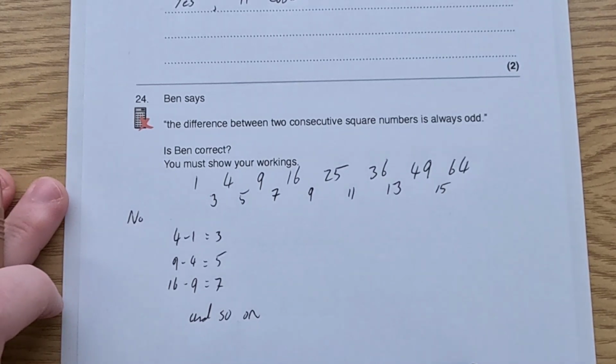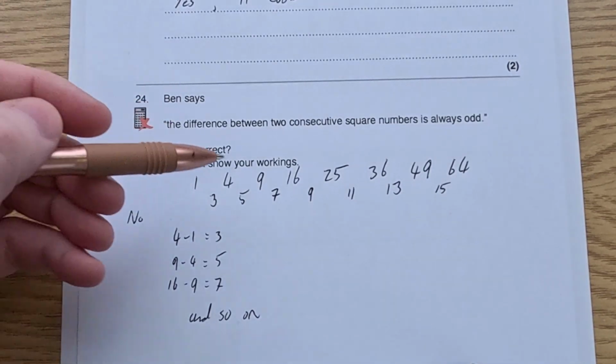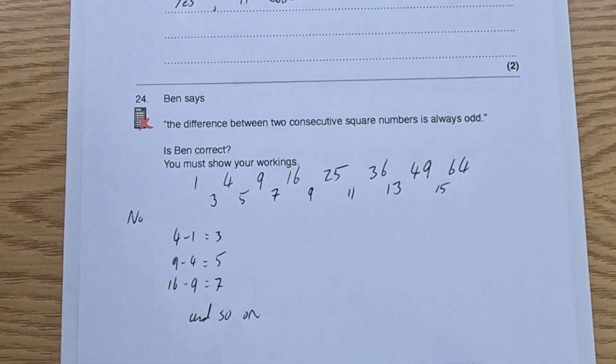Now, in terms of why that's the case, if we wanted to prove that, we could think, well, if you're squaring an odd number, you're going to get an odd answer. If you're squaring an even number, you're going to get an even answer. And then if you take those away, an odd take away an even, or an even take away an odd, is always going to be odd. So that's why that's always the case. But this question didn't ask us to prove it, it just wanted us to show it, and we've shown it.